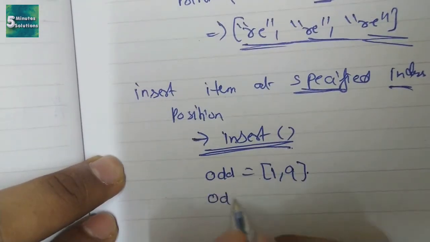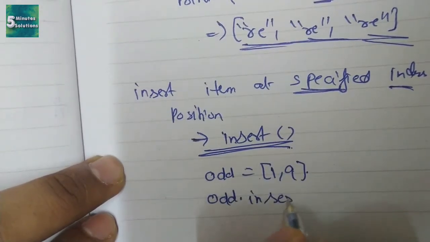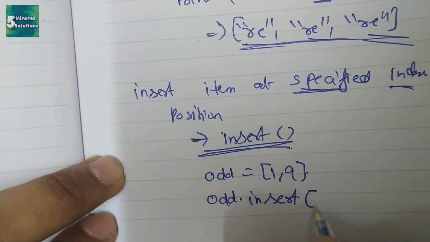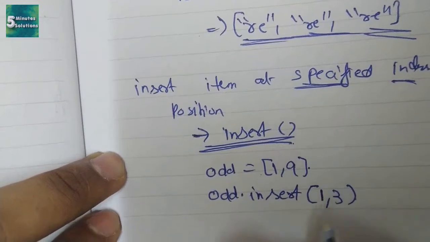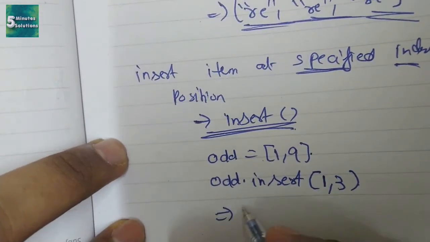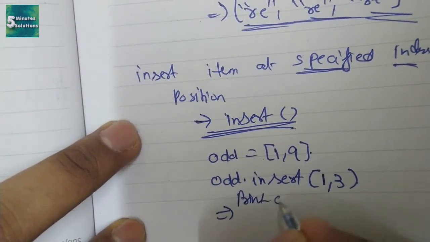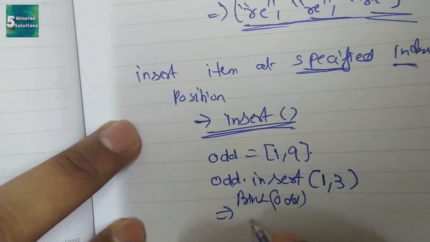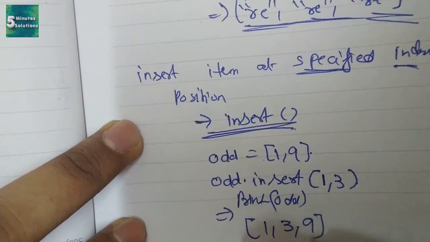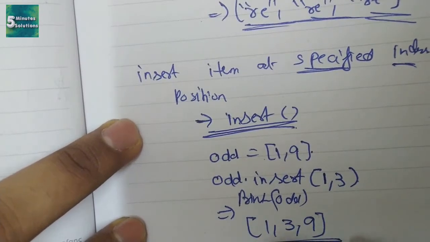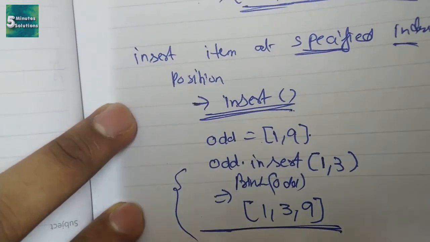Now odd dot insert 1 comma 3, and print odd. It will give you the output 1, 3, 9. This is how we use the insert function.